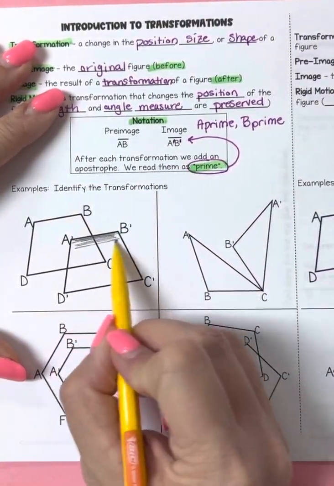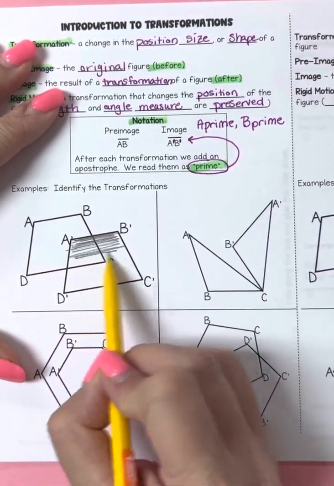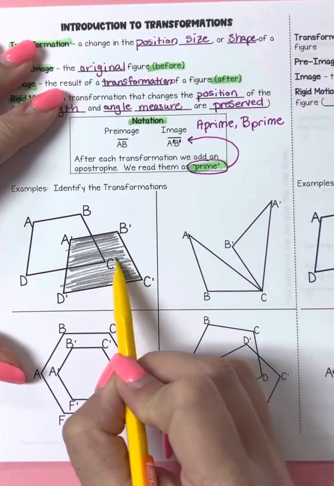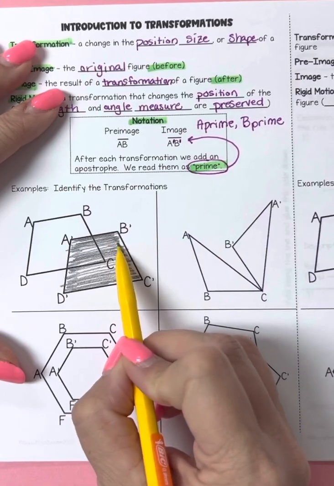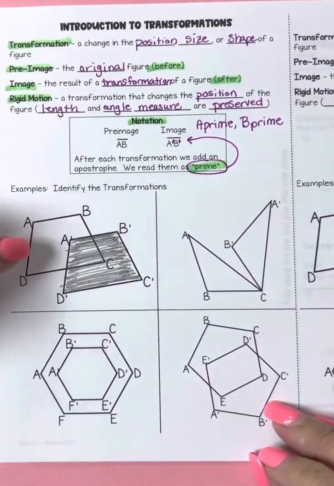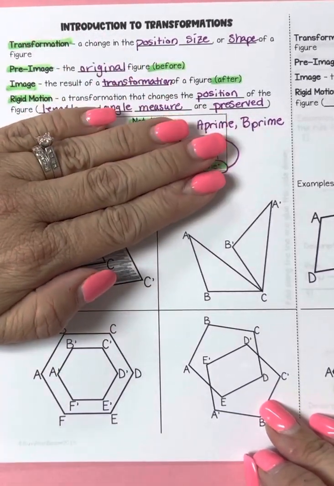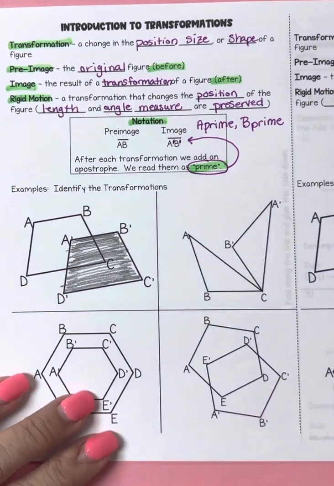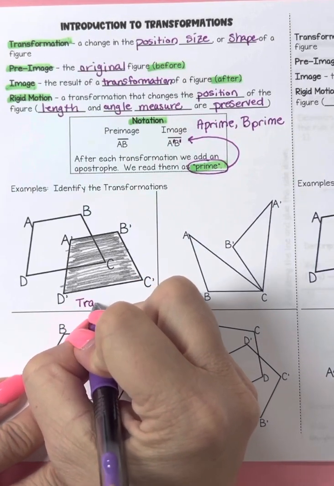We started at this A, B, C, D, and then we ended here. You see how it changed. It went from the white one to the shaded one. What happened was it just moved, it slid. When it slides, it's called a translation.